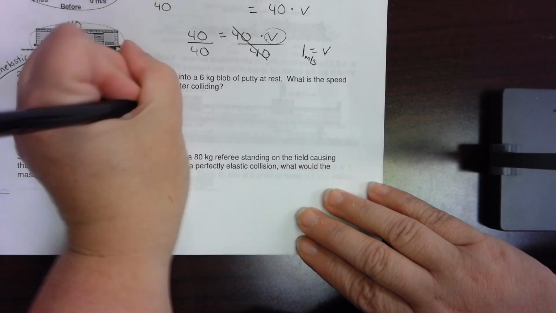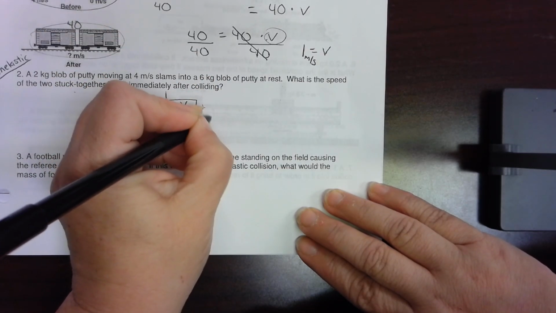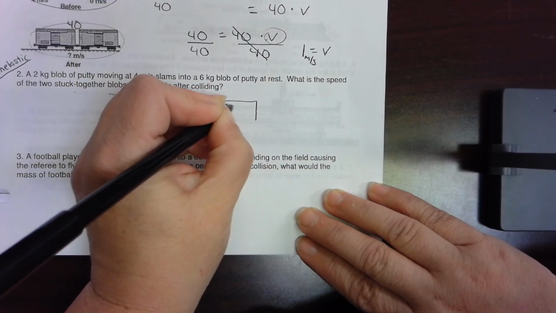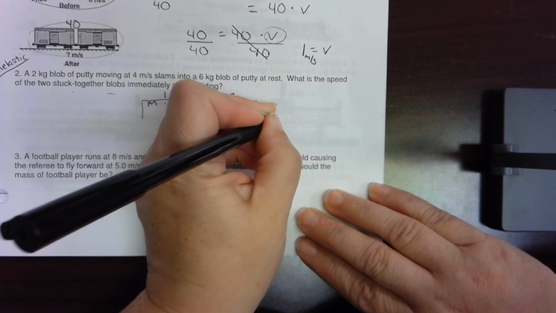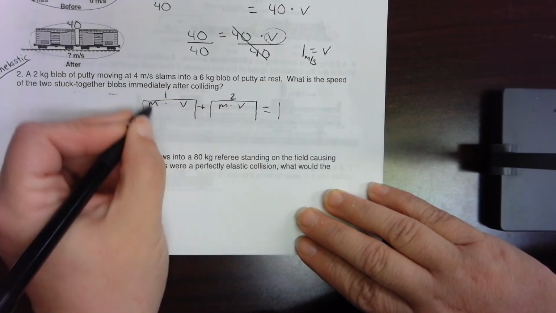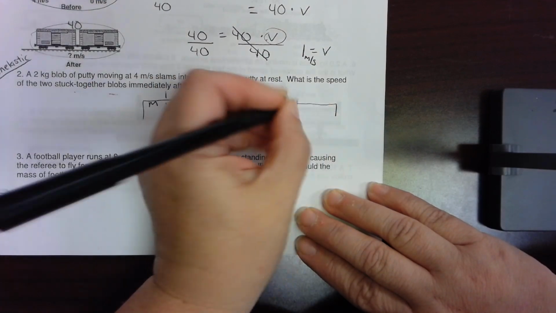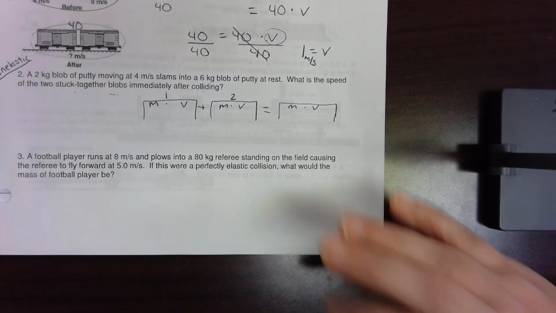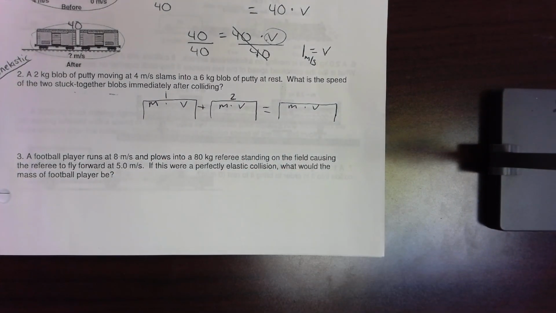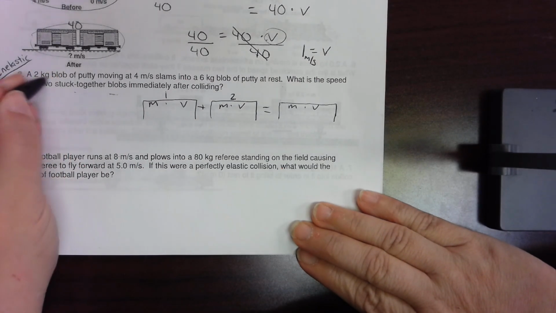We have our mass and our velocity of our first object plus our mass times our velocity of our second object. So this is going to give us our momentum of the whole system before the collision. And after the collision, there's only one mass, and that mass will be going one speed. So let's look at blob of putty.